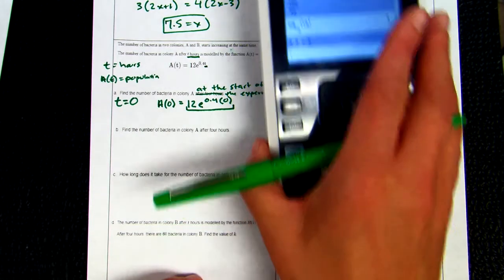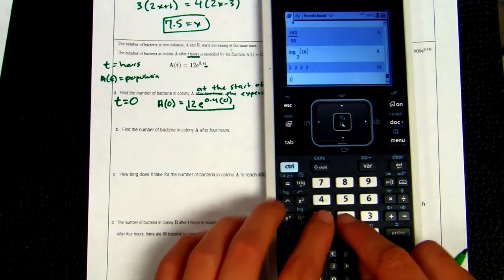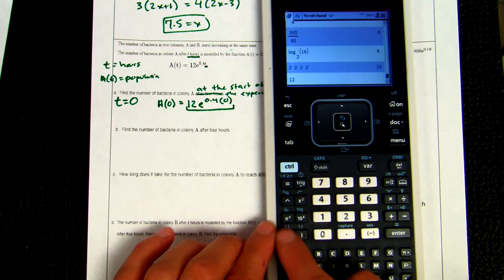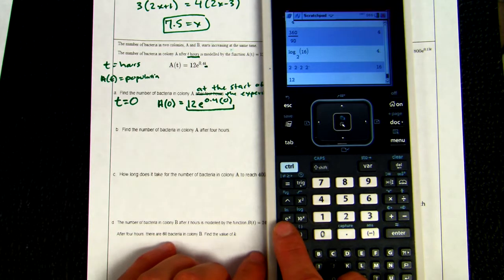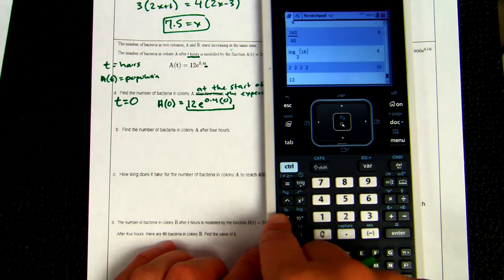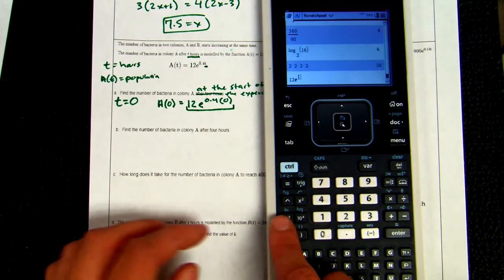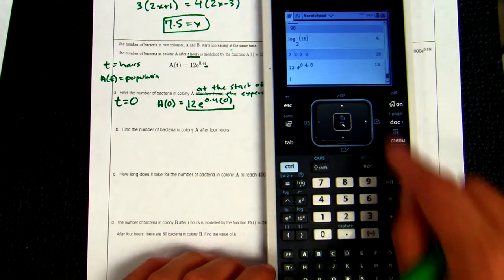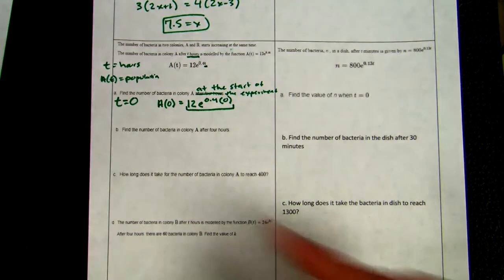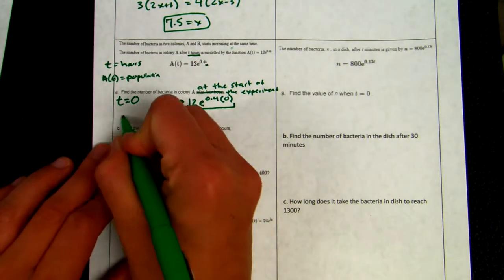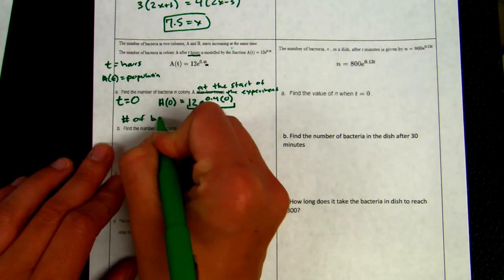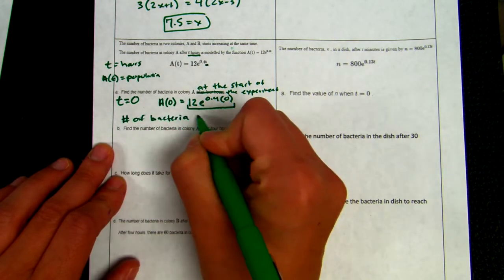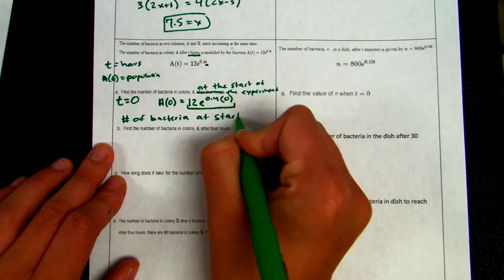So if I plug this into my calculator, I'm going to do 12. And then E is on the left-hand side of the calculator here. Reminder, E is one of our special numbers. It's like pi or something like that. So E to the power of 0.4 times 0, that gives me 12. So my answer is 12. So the number of bacteria at the start is equal to 12.